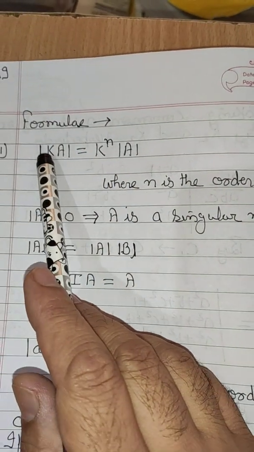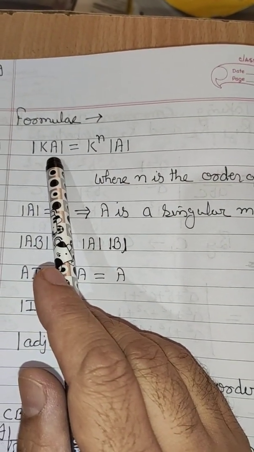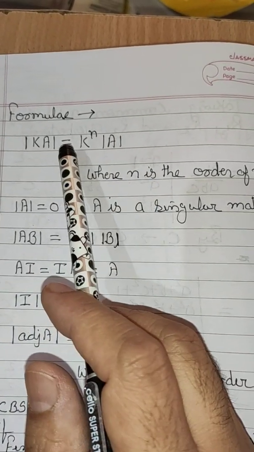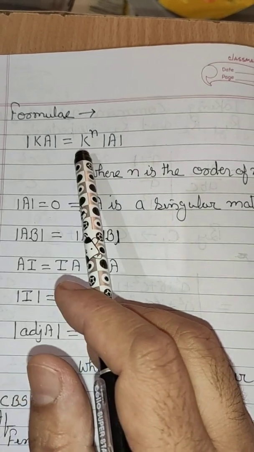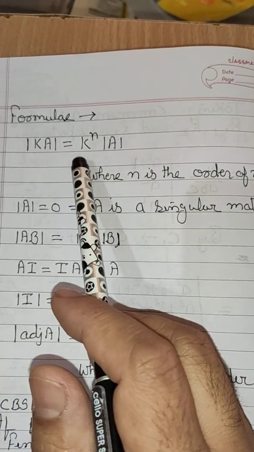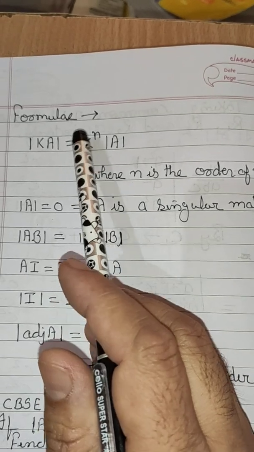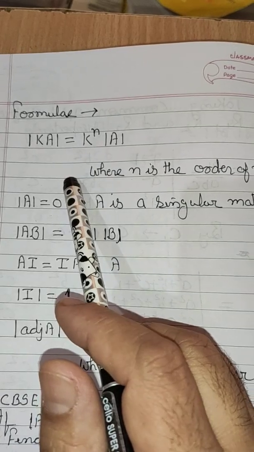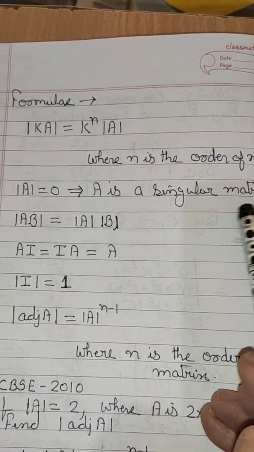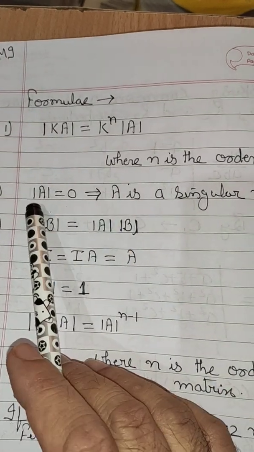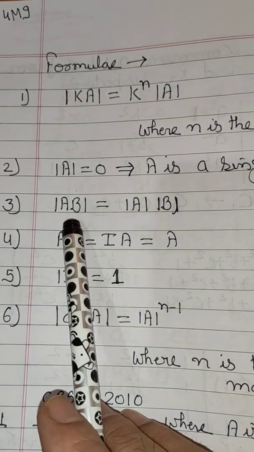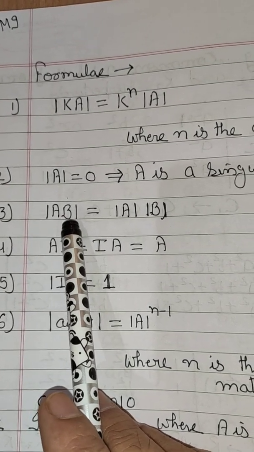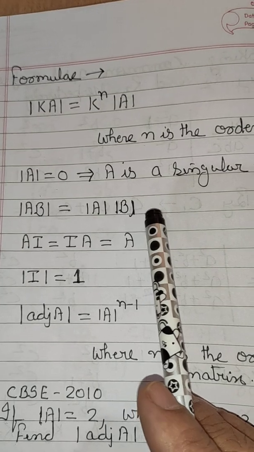You can also say that when k is multiplied in a matrix, each element is multiplied, so when finding the determinant value we can take k common. From 3 rows we are taking common, so we will get k raised to the power 3. If the order is 3, and if the order is n, how many times will we take k common? n times. So we will get k raised to the power n. If A is a singular matrix, all of you know the meaning of singular matrix: whose determinant value is 0. Next, determinant value of the product of matrices A and B, that is determinant of A into B, is equal to determinant value of A into determinant value of B.